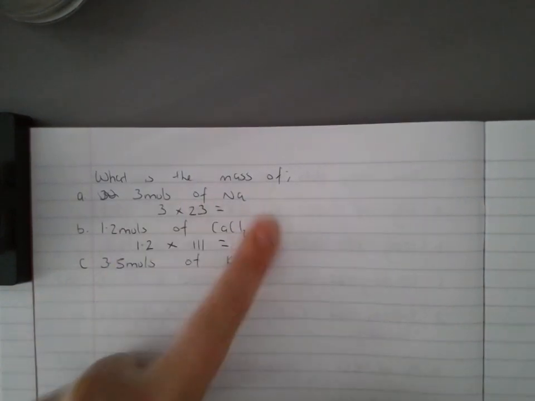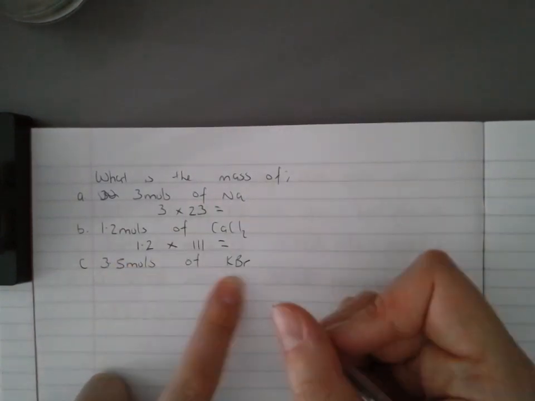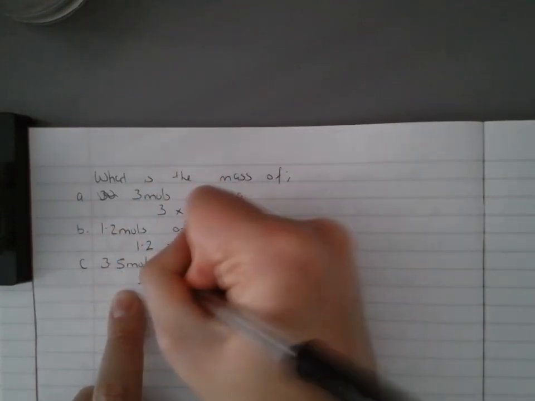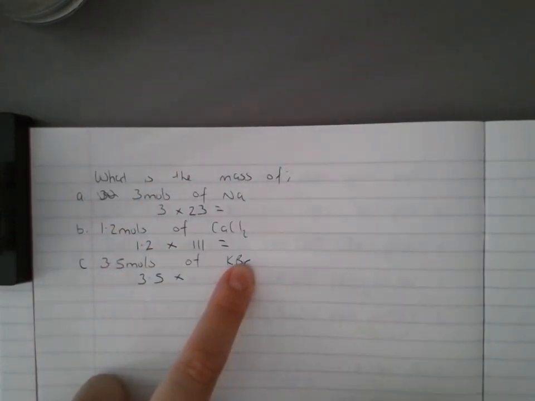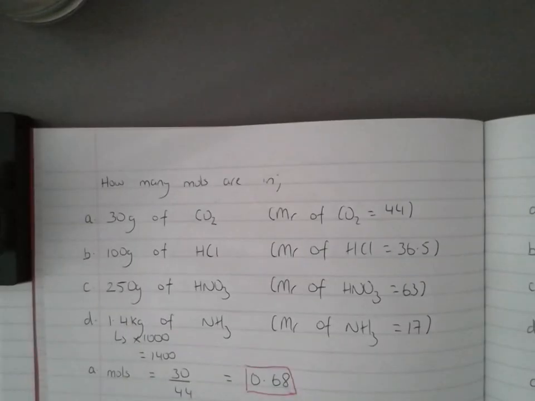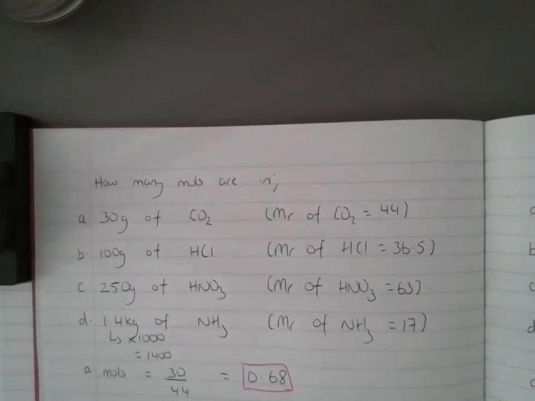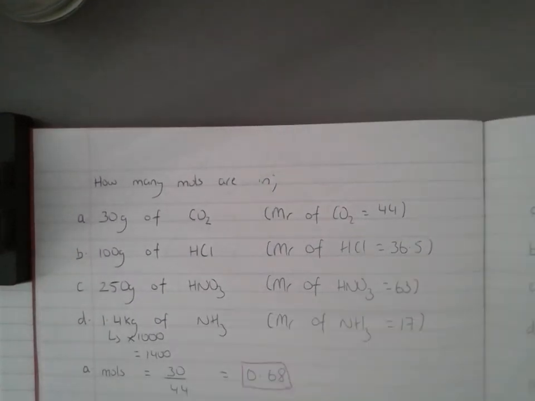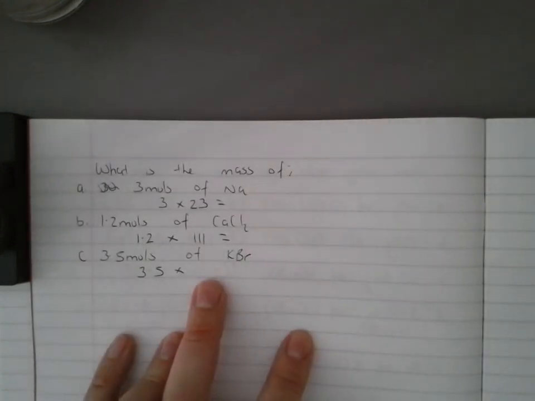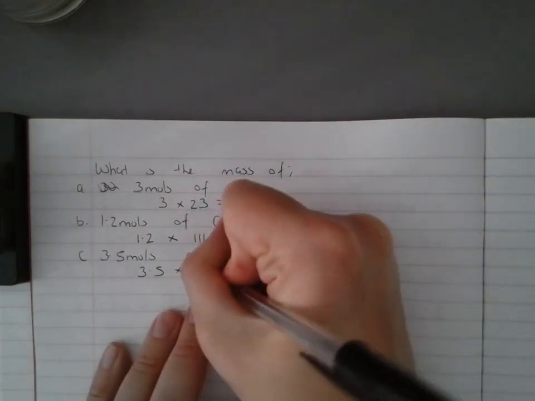If you were asked what is the mass of 3.5 moles of potassium bromide, it's moles, 3.5, from the question, multiplied by the formula mass of potassium bromide, which is 39 plus 80, which is 119. So they can ask you the questions in that way.